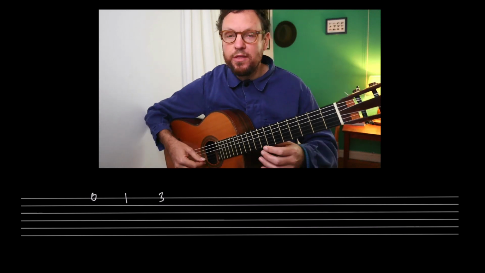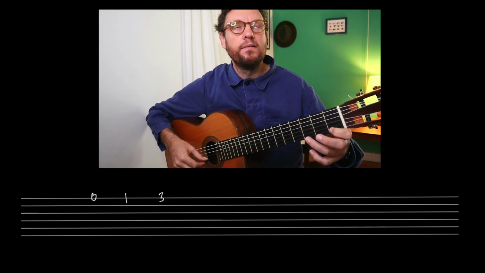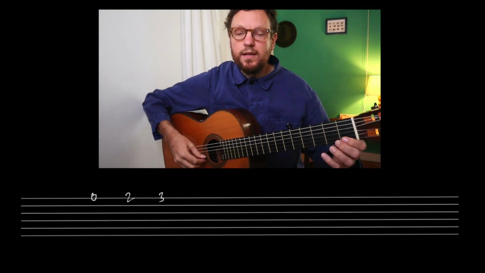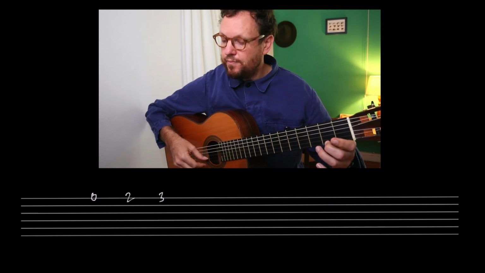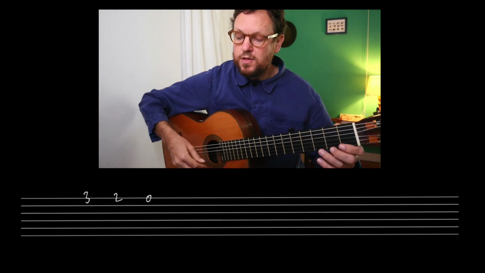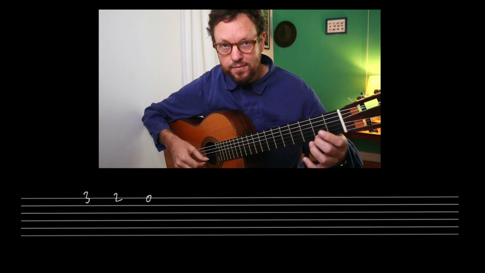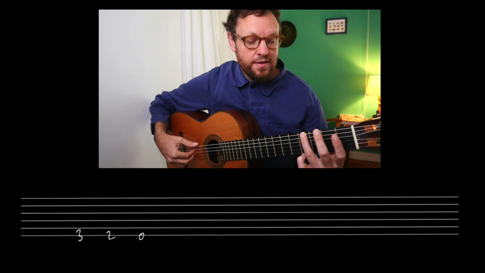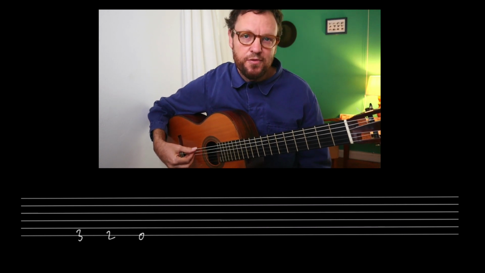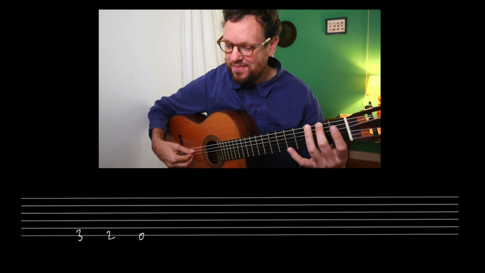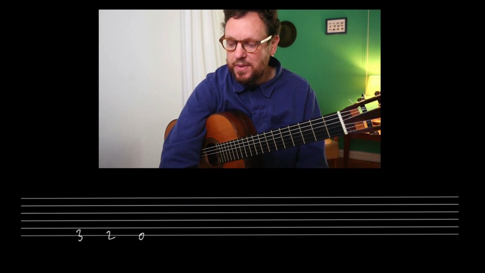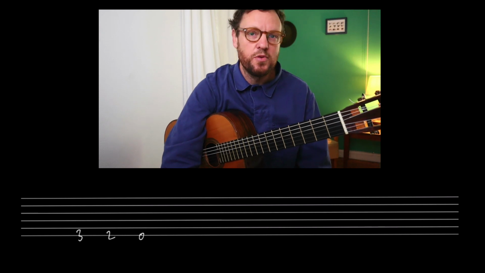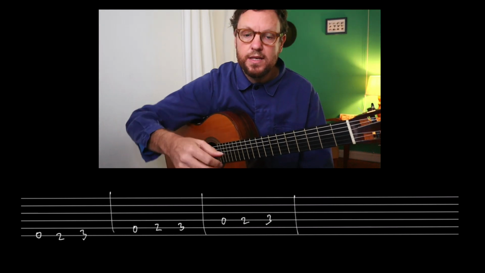So here's 0, 1, 3. Listen to that. Here's 0, 2, 3. Let's turn it around. Bring it all the way down to the bass. That wasn't the 3rd fret. So you could be doing that anywhere on the guitar, on any one of the strings, and of course combinations of the strings. So here's some on the bass strings.